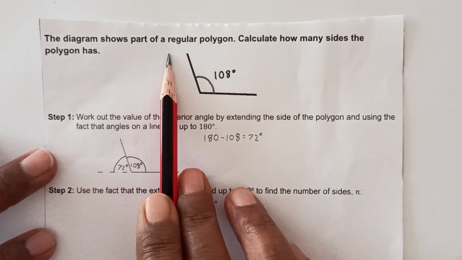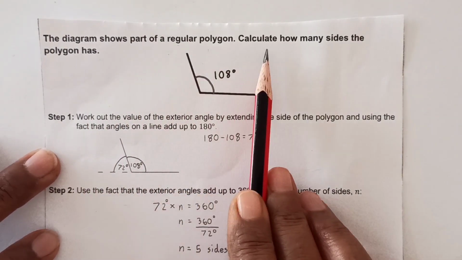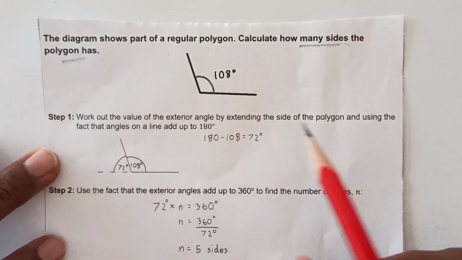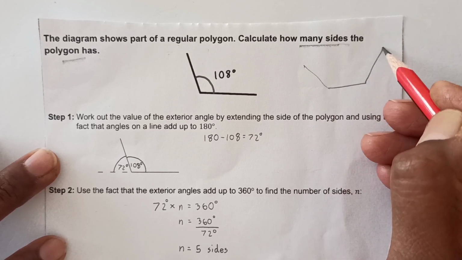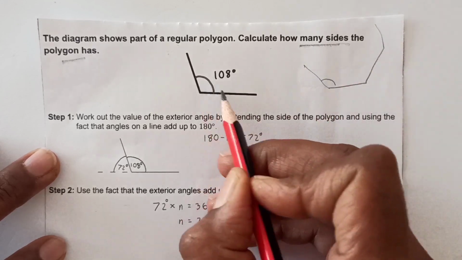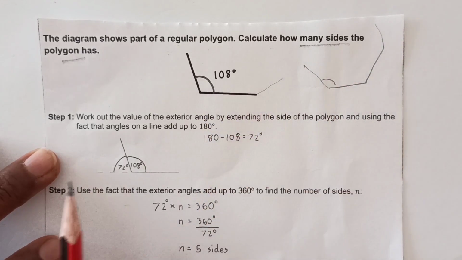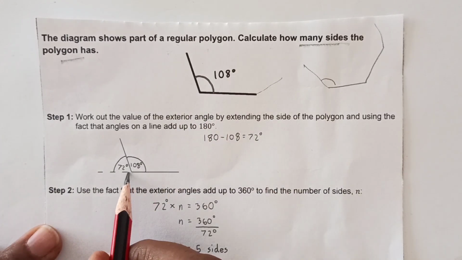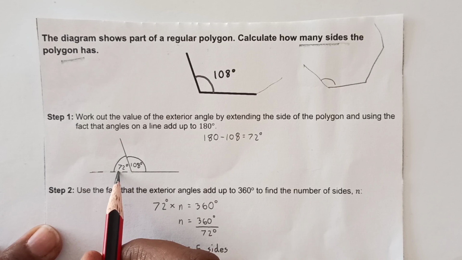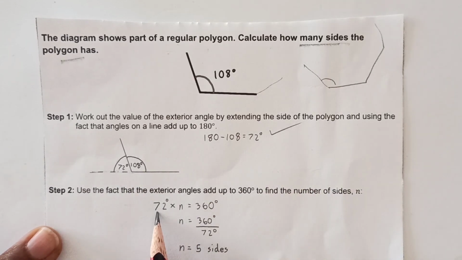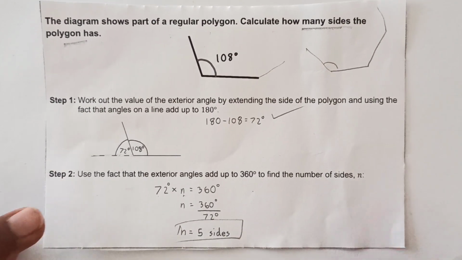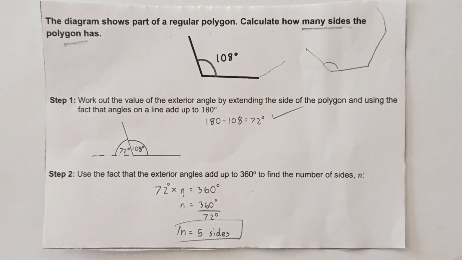The diagram shows part of a regular polygon. Calculate how many sides the polygon has. So this is a polygon, let's say like this, and this is part of it. We are given the interior angle 108, again a similar question. So you can easily find the exterior angle, which is 72. Then 72 times n is 360 and n is going to be 5. Similar question, just take a screenshot and then try to do it on your own.